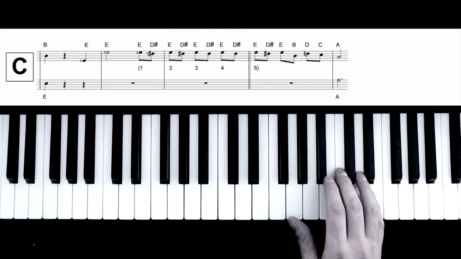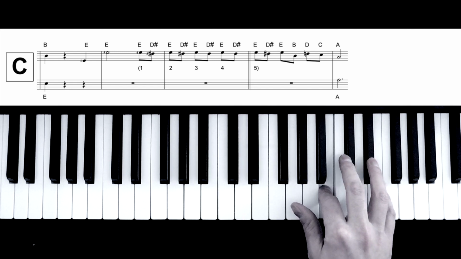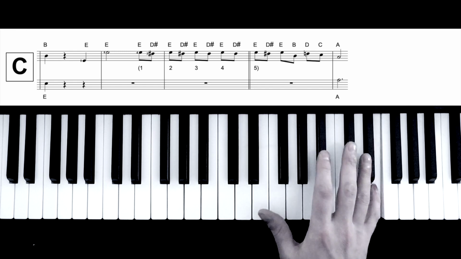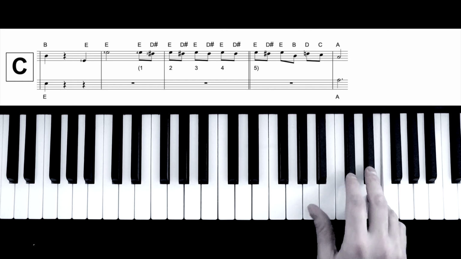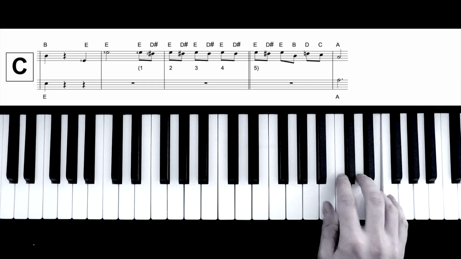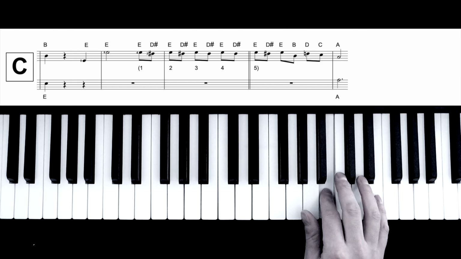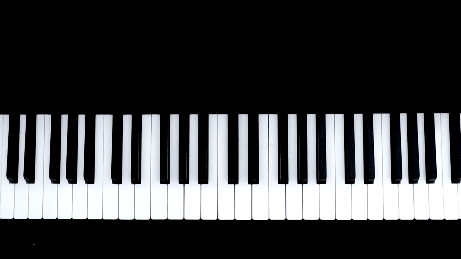So let's just go from the end of C. Okay, this is from C, rest, low E, high E, finger switch, 1, 2, 3, 4, 5, going on. And then the rest is the same. Okay, and the left hand doesn't have anything to do in the C section.